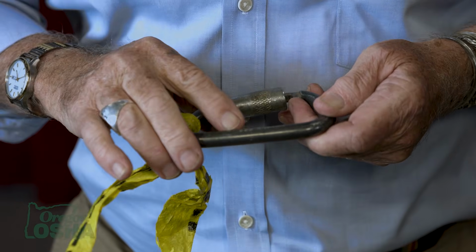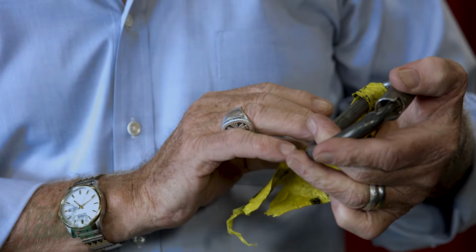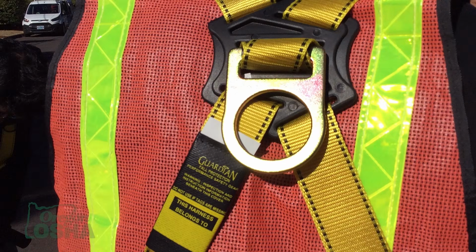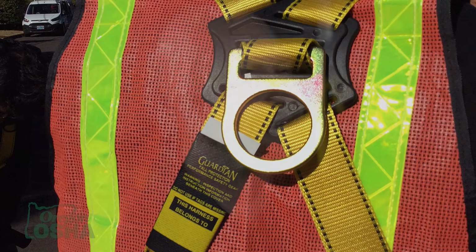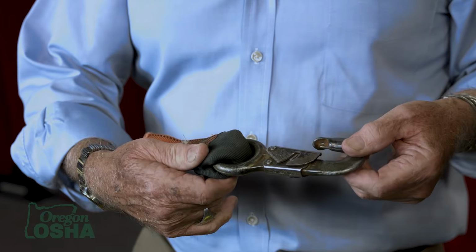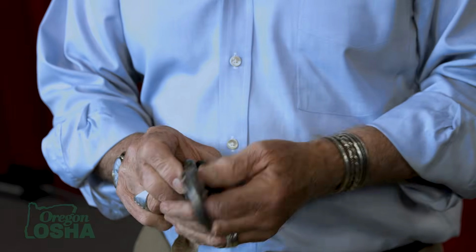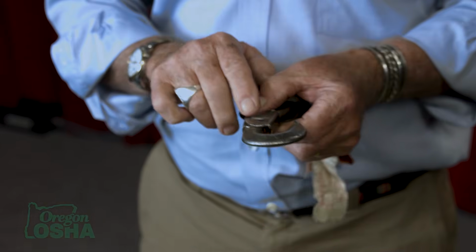So really the easiest way to define inspections is follow the manufacturer's instructions, but what we're looking for is anything that damages, hinders, or suspects its structural integrity or its functionality. If the snap hook doesn't close, the spring won't spring closed, there's signs of rust, not just a little surface rust, but actually corrosion, now the metal is suspect.